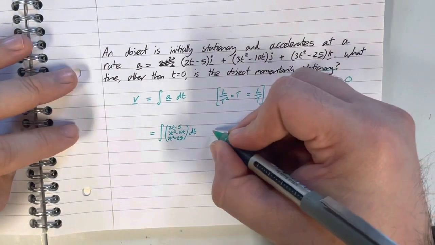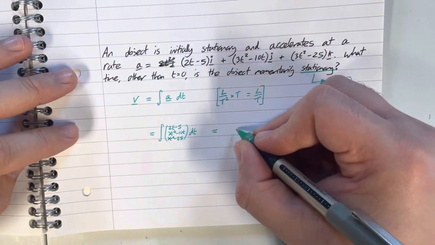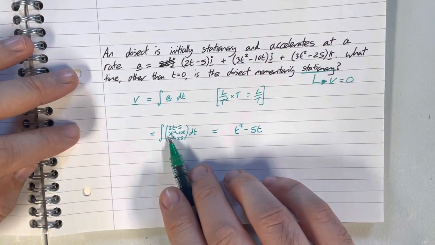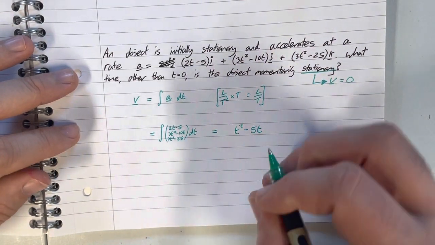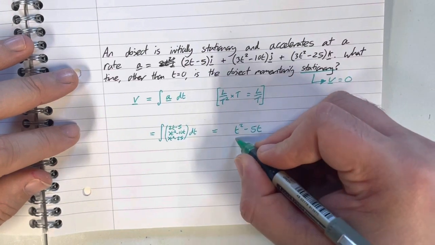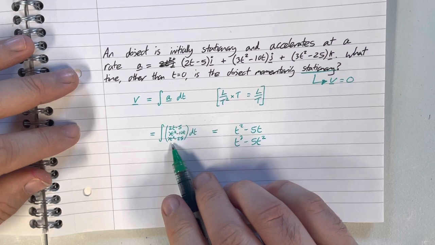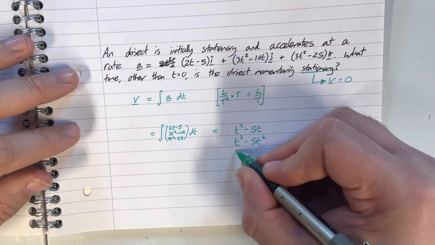So we integrate that. That's going to be t squared minus 5t in the x direction. In the y direction, it's going to be t cubed minus 5t squared, and in the z direction it's t cubed minus 25t.